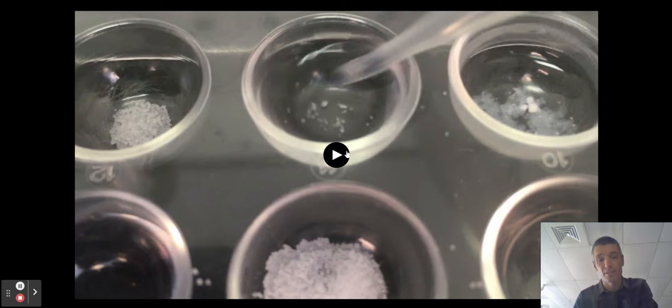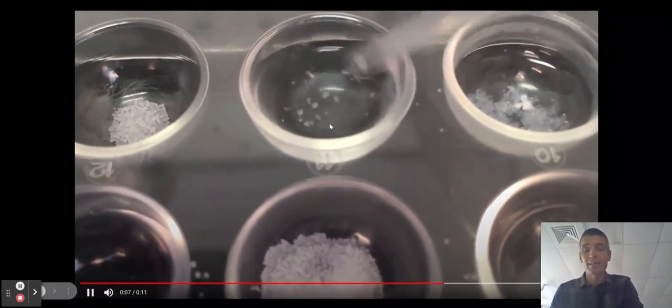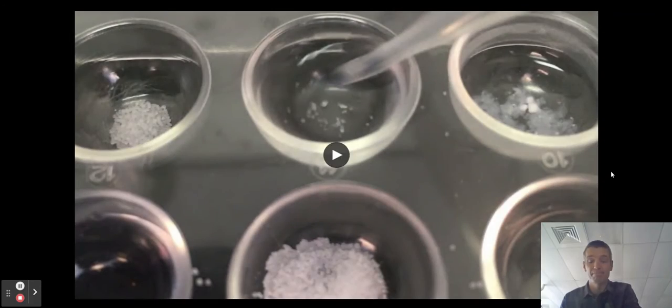Now, this is hexane and salt. This is the top one. So this is a nonpolar solvent with an ionic compound. And there, it's stirring up. You can see it is not going in. It's not dissolving. There's not as much interaction.